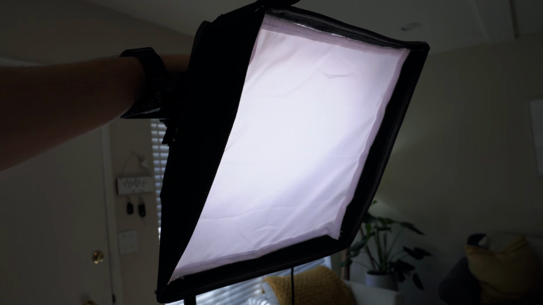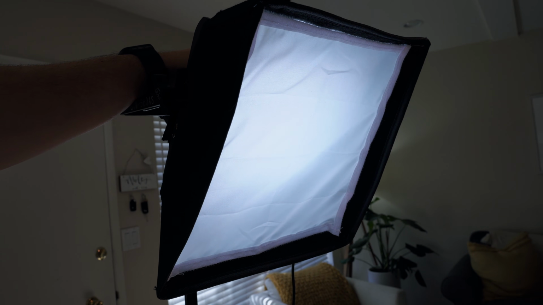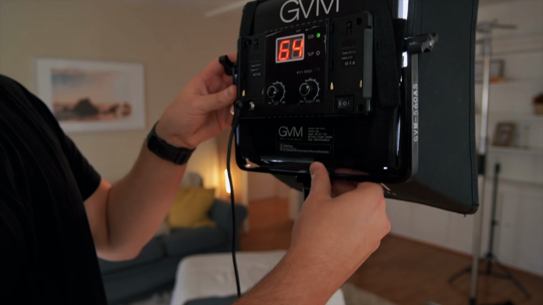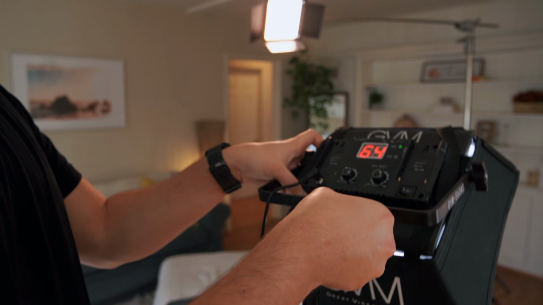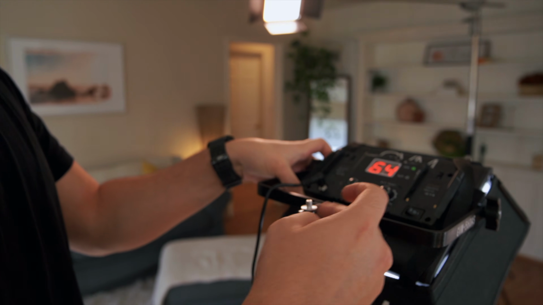And that's really why I love bicolor LED lights, is because it's so easy and so quick to get the right color temperature for your scene. Now, when we were setting up our key light that lights up the main part of my face, we were using these GVM lights.